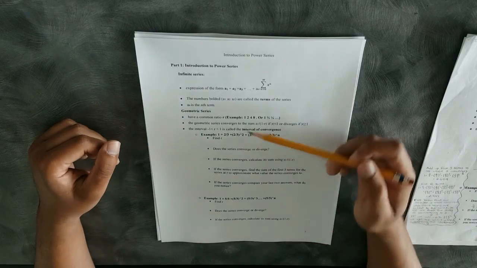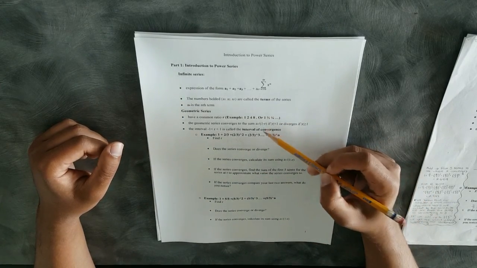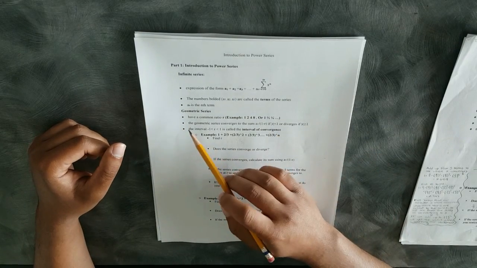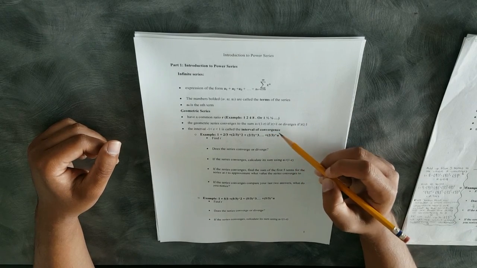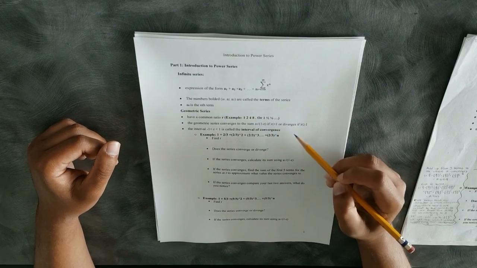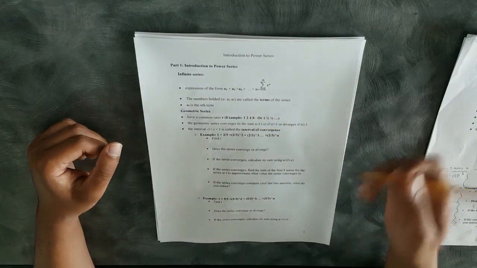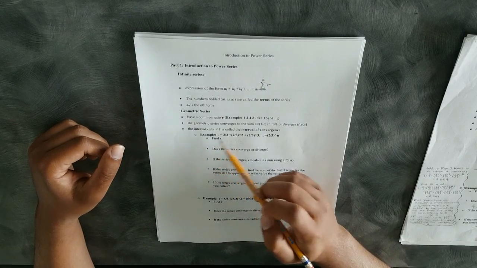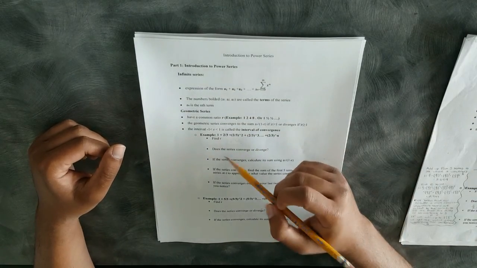The geometric series converges to the sum a1 over 1 minus r if the absolute value of r is less than 1, and it diverges if the absolute value of r is greater than or equal to 1. So the interval -1 is less than r is less than 1 is called the interval of convergence.